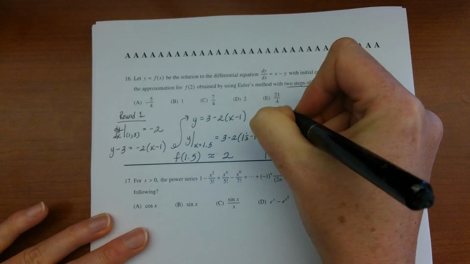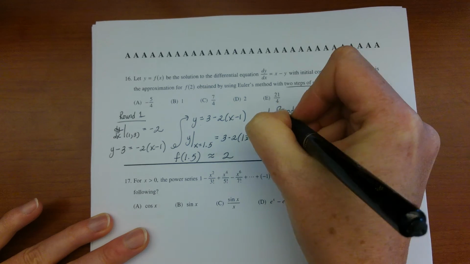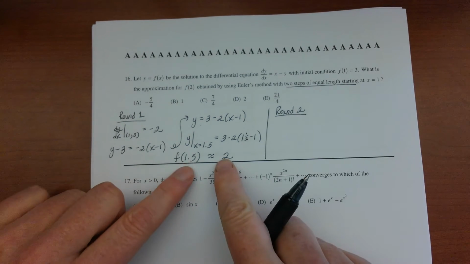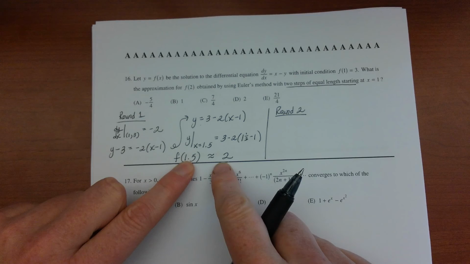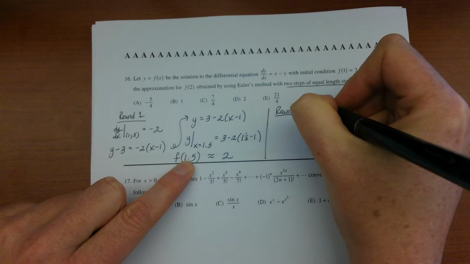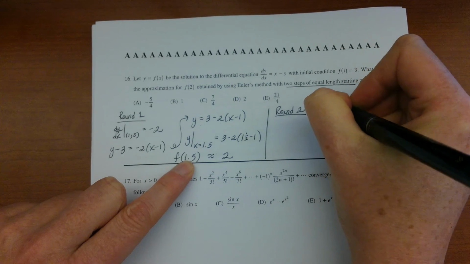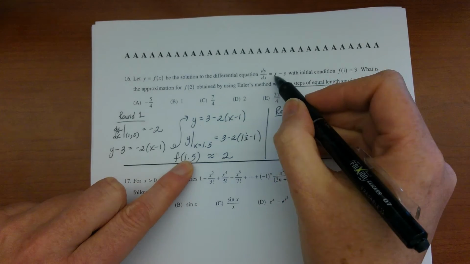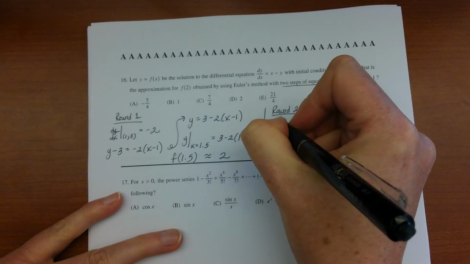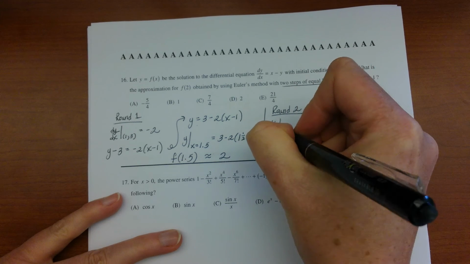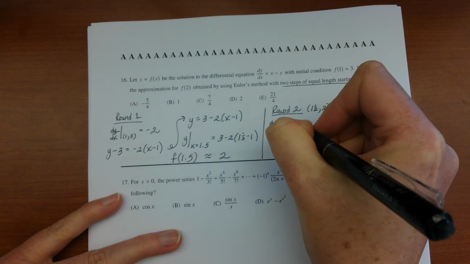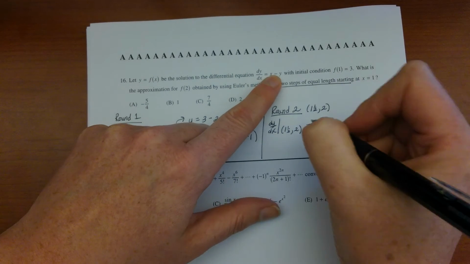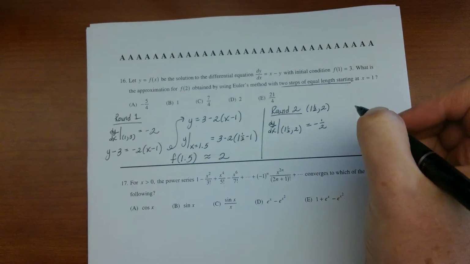And then for this problem, you'll need 2 rounds. So round 2, what you do is you treat (1.5, 2) like your new point of tangency. So I'll just say (1.5, 2) is your new point of tangency. And then you plug that in to get your next slope. So dy/dx at the point (1.5, 2). Okay, just plugging 1.5 in for x and 2 in for y, it looks like I'd get -1/2.